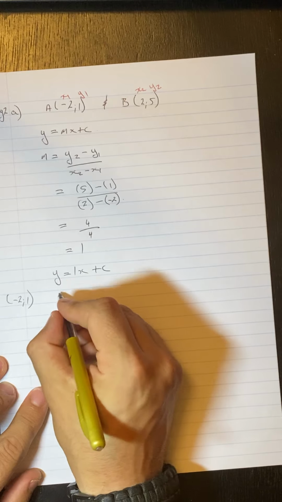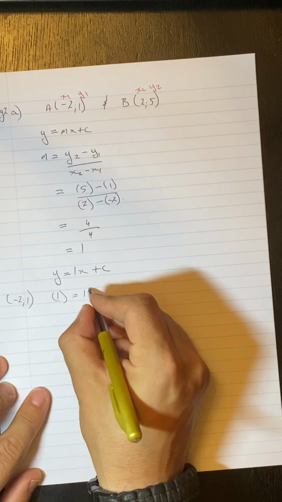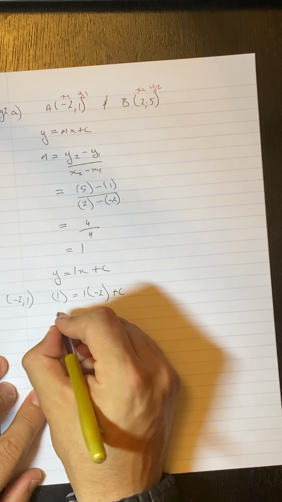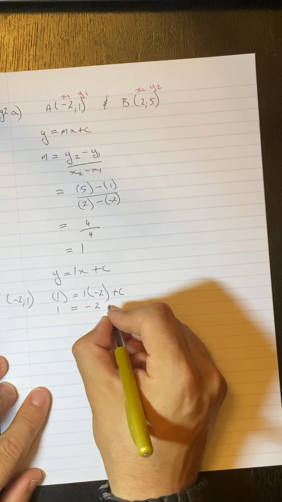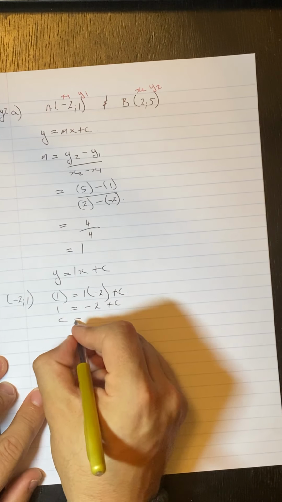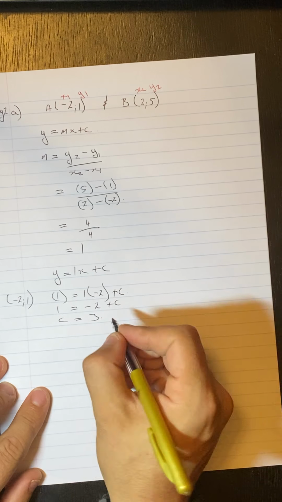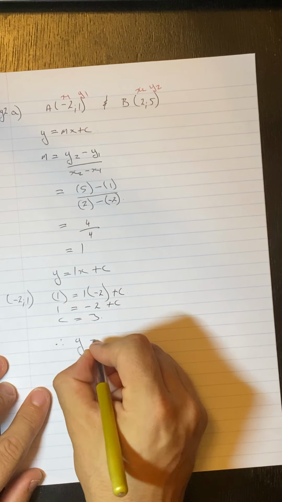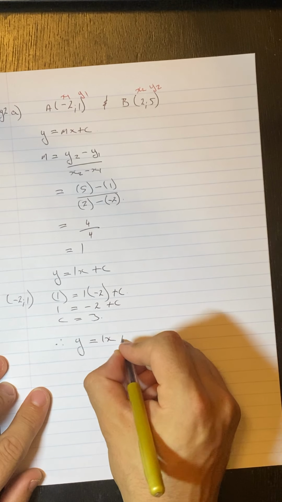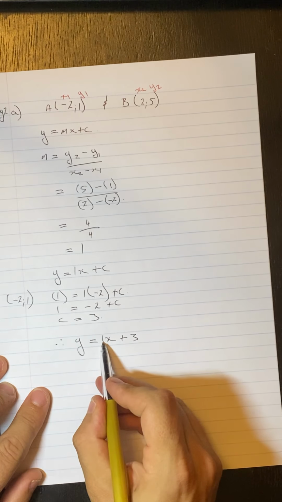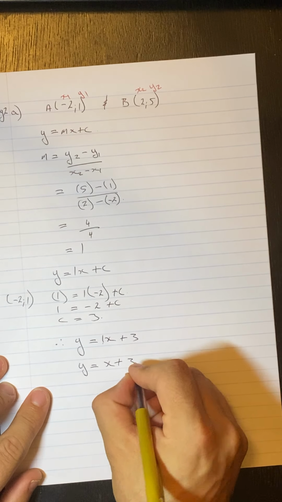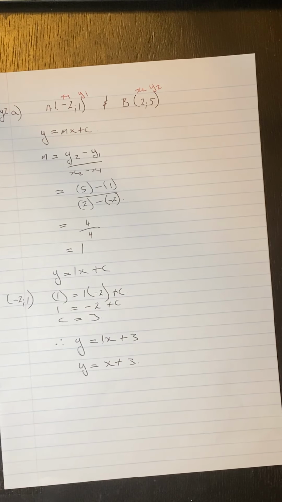So our y value is 1. Our x value is minus 2. So if we solve for the c, we get c is equal to 3. Therefore, the equation of this line is y is equal to 1x plus 3. Now, you don't have to put the 1 there. You can just say y is equal to x plus 3, and that will be fine.